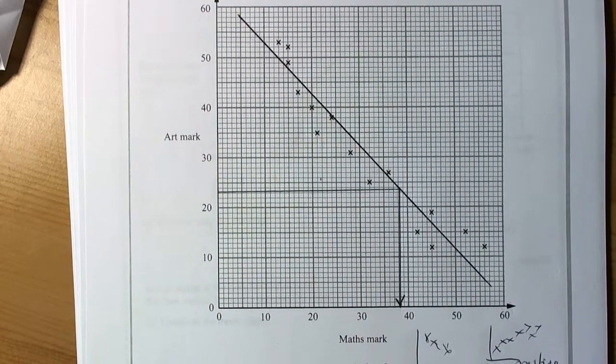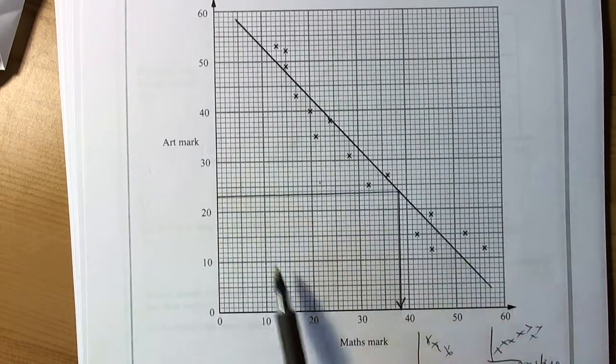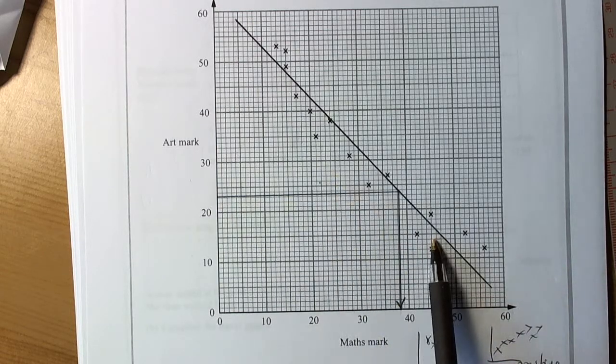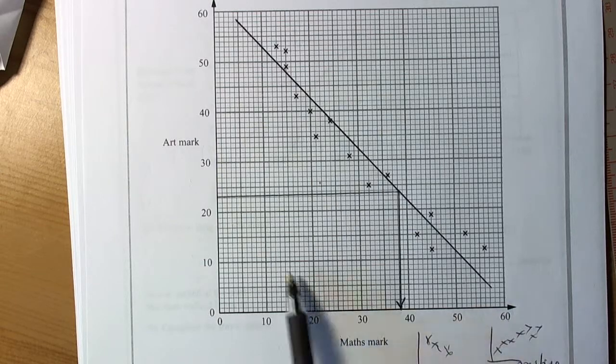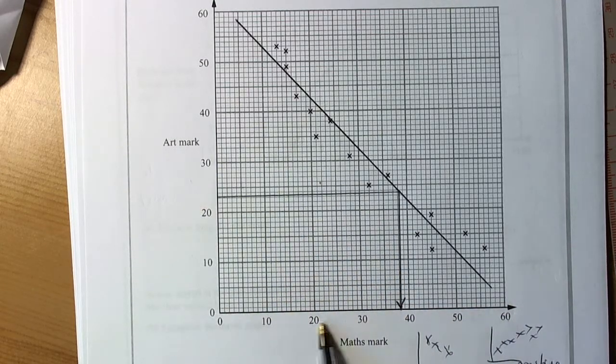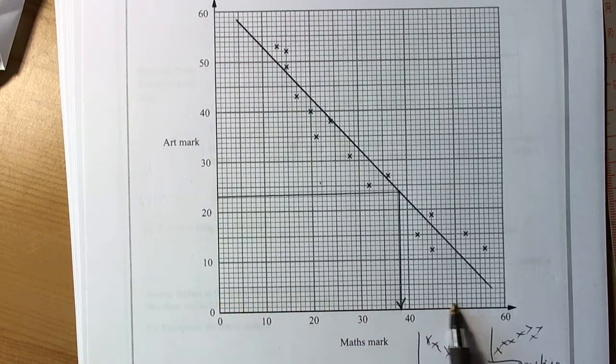Now, just a quick point. If they'd have said what's the relationship instead of what's the correlation, then just remember we're saying here that as somebody got a higher maths mark, they tended to have got a lower art mark. So again, you could be asked to think about what's the relationship between the two variables. In this case, the negative correlation is saying as one variable increases, in other words, as the maths mark gets higher, the art mark tends to get lower. Okay, so scatter graphs and correlation.